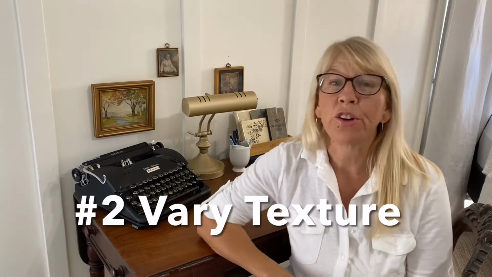Number 2, vary your texture. The only exception to this is if you're displaying a collection. So if you're showing off your collection of glass bottles, it's not going to matter that they're all glass. That's the point of a collection. But otherwise, you want to vary those textures. These are the 5 things that I always keep in mind when I'm decorating a space.